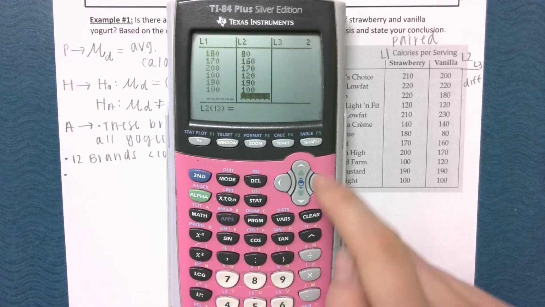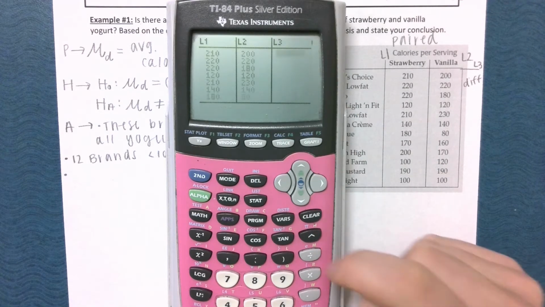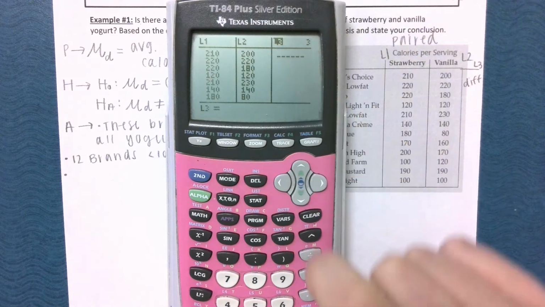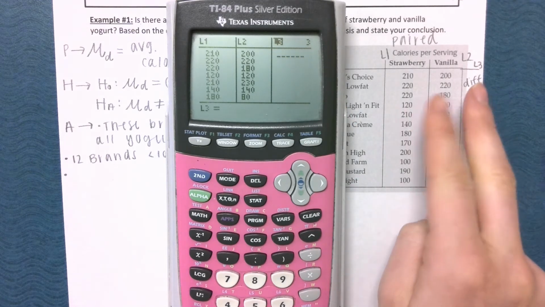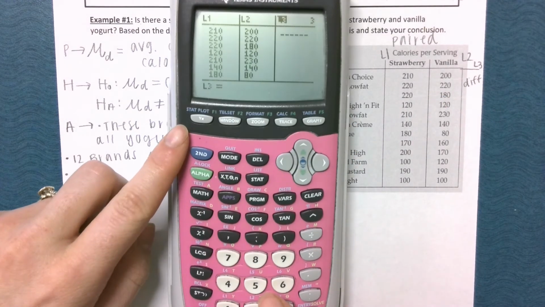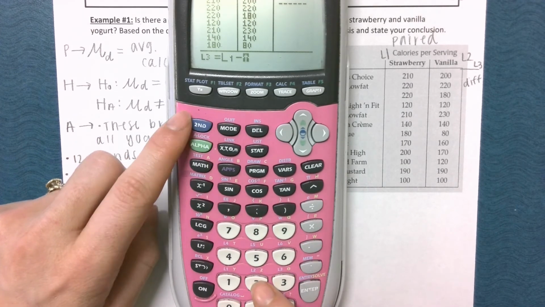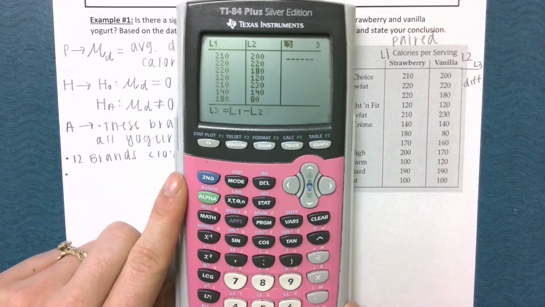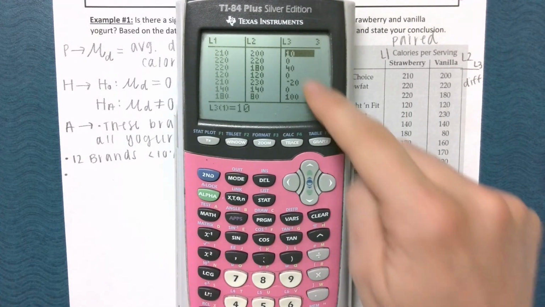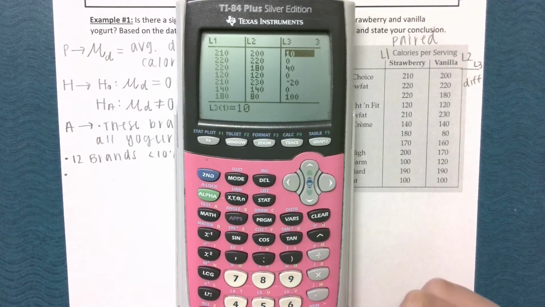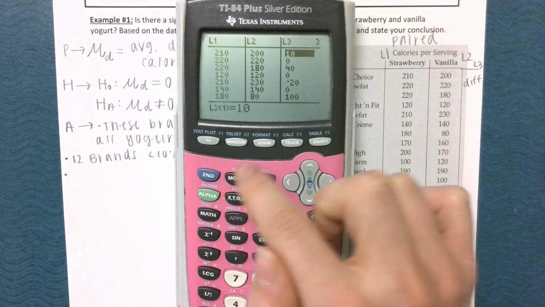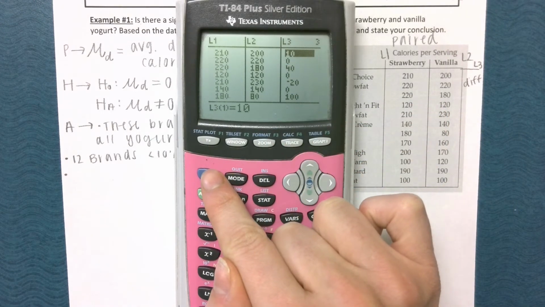Alright, I have my data typed in here, so the next thing I'm going to do is go over to L3, scroll up until L3 is highlighted, and I'm going to tell it to find the difference by doing L1, so second 1, minus L2, so second 2. Go ahead and press enter, and it finds those differences for us. From here, we're going to make a histogram and a normal probability plot of those differences.